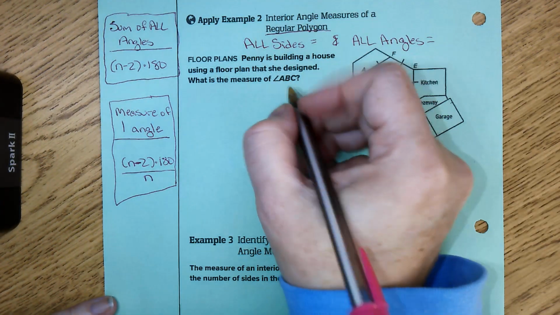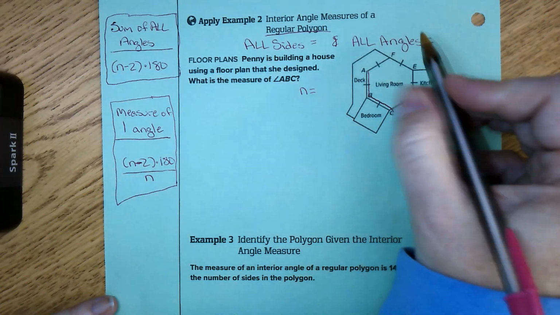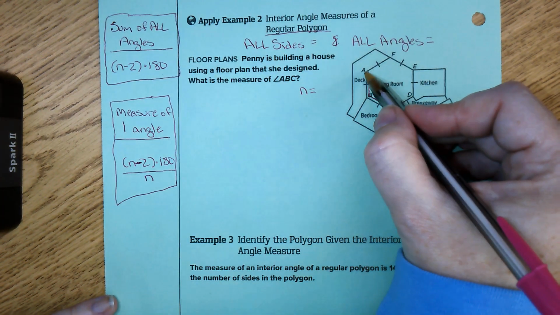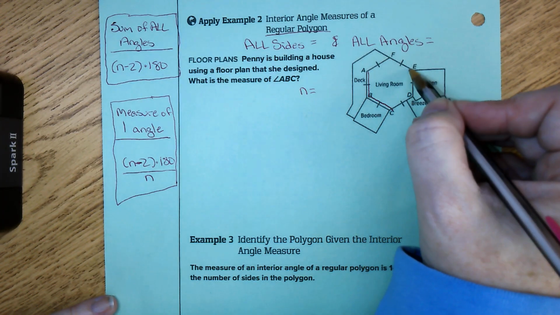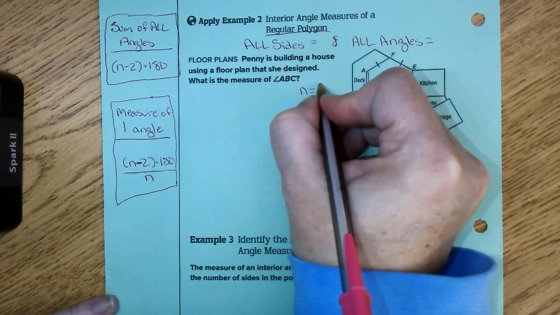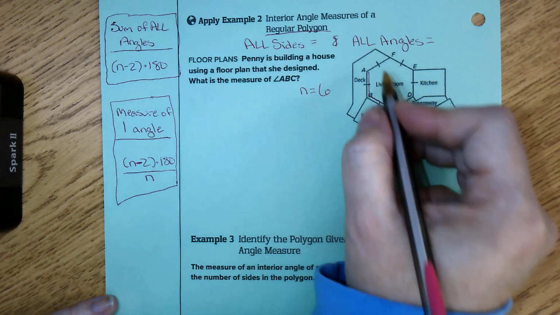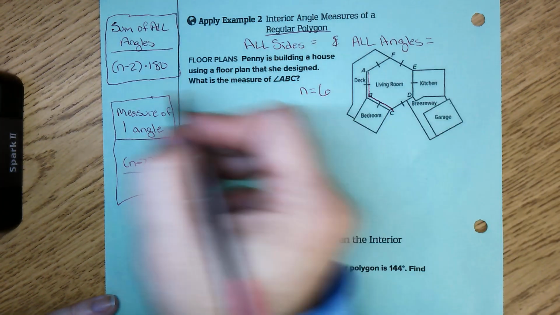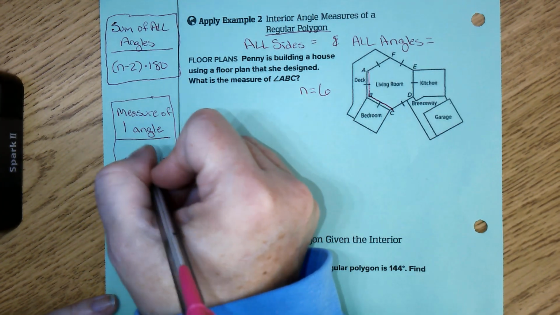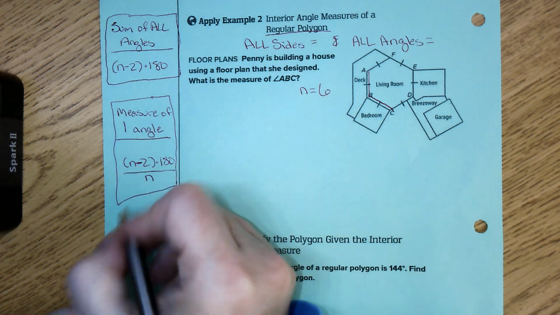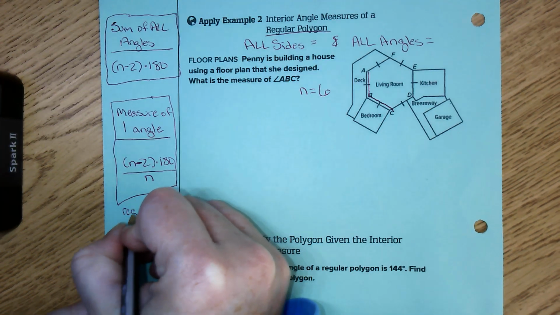So in this case, what does n equal? N equals, well, let's see, 1, 2, 3, 4, 5, 6. N equals 6. So let's see, we're going to find the measure of one angle because that's what it wants, of a regular polygon. So remember, finding the measure of one angle, this will only work for a regular polygon.